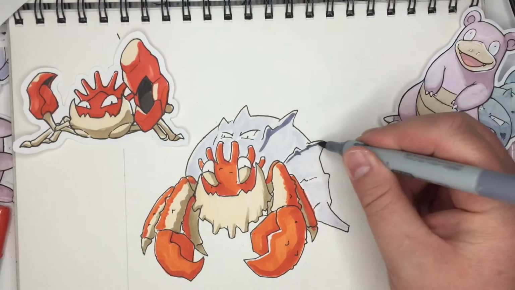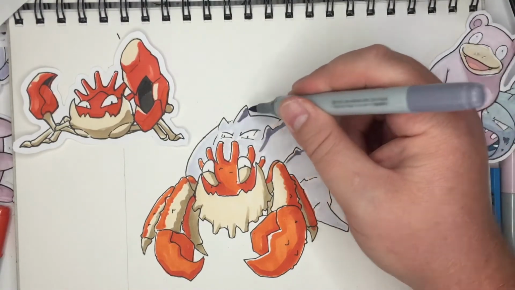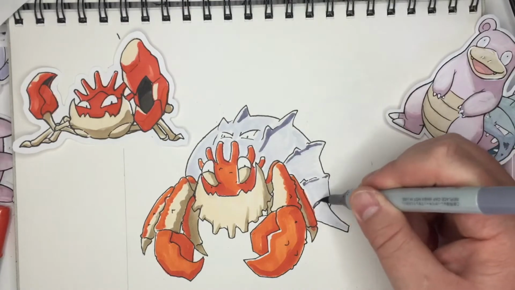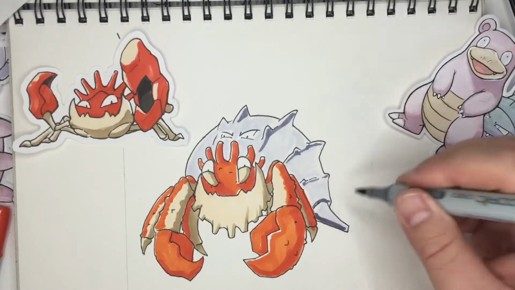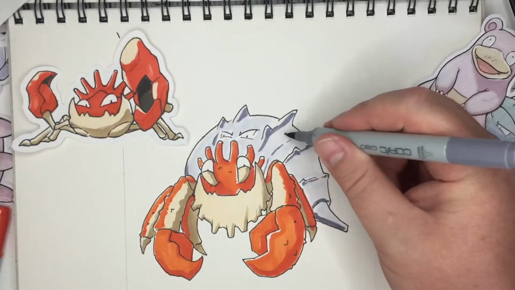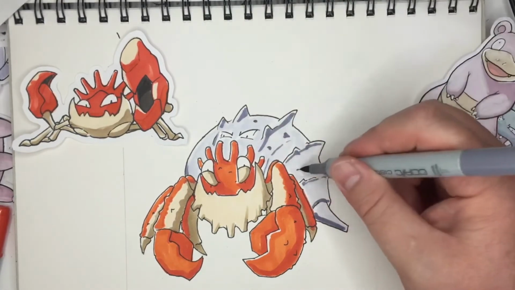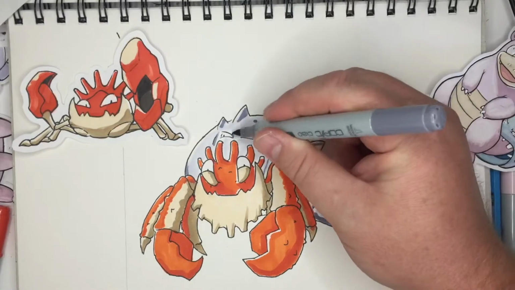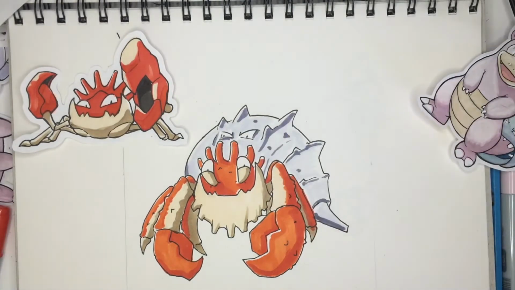I think at this point I started to panic that the colour was too dark, but it works out okay. And added those spots that you see on the other shell to make it a little bit more interesting, because otherwise it's just a heck of a lot of grey.